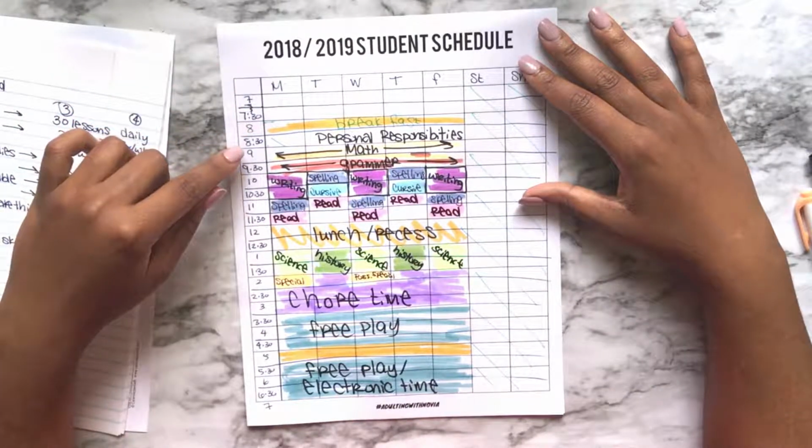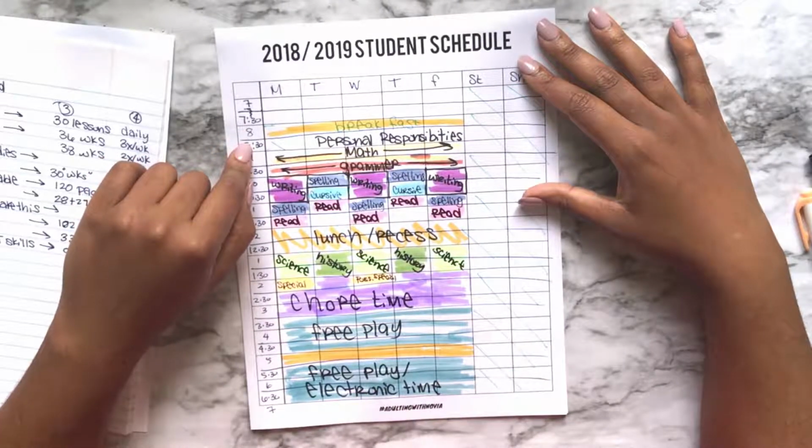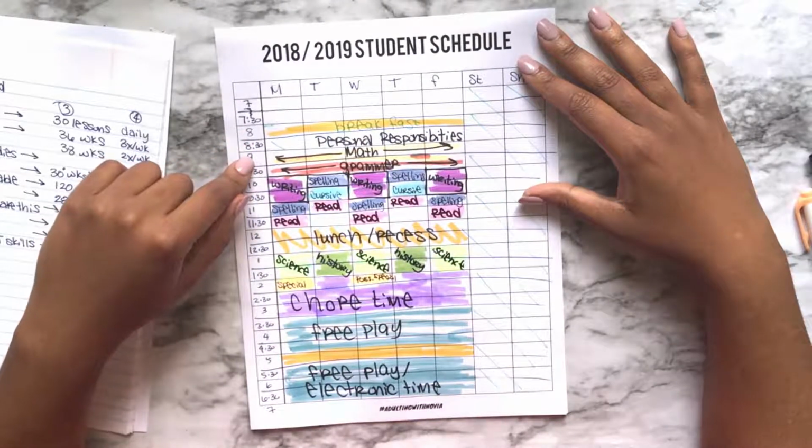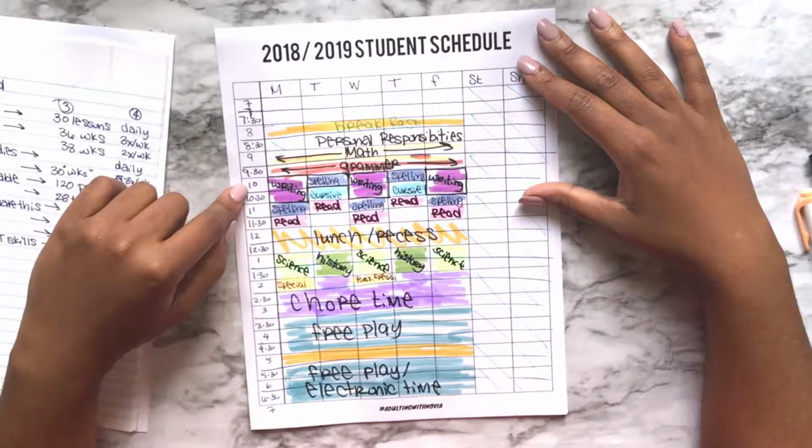So at 8 o'clock we have breakfast. I give her from 8:30 to 9 o'clock to have breakfast and handle her personal responsibilities. We all have 30 minutes of math and 30 minutes of grammar daily, Monday through Thursday.